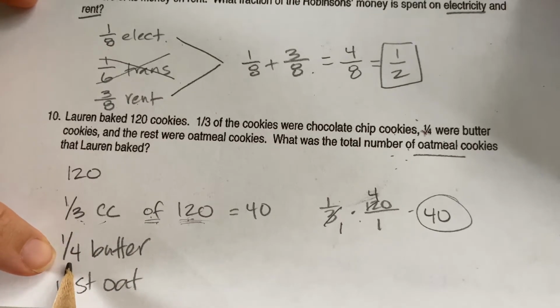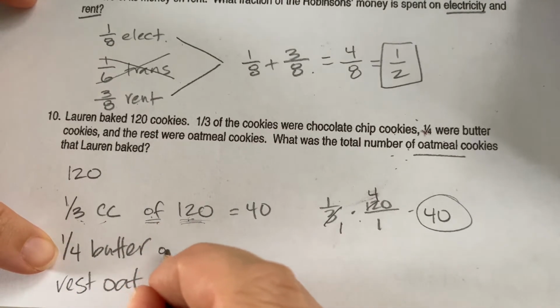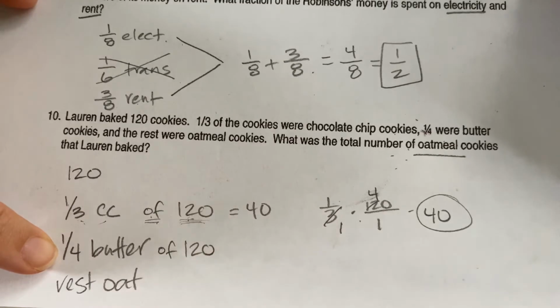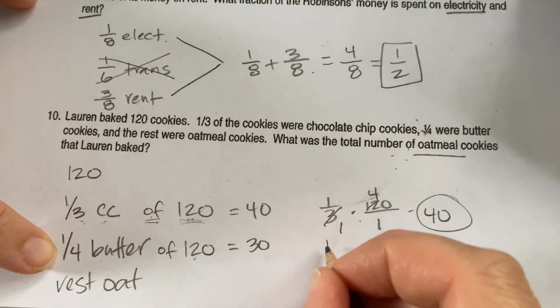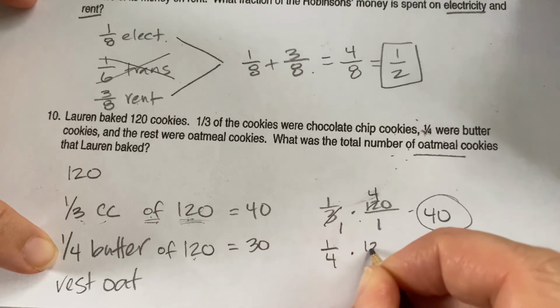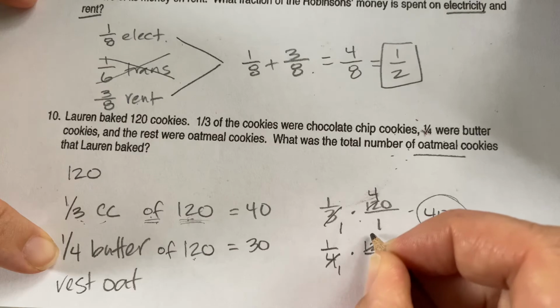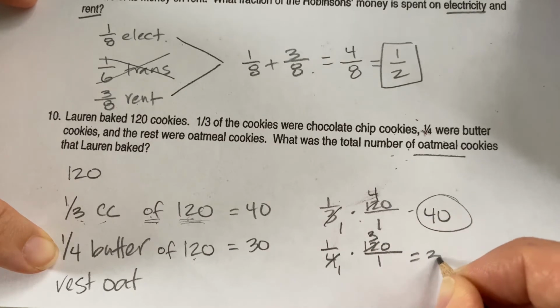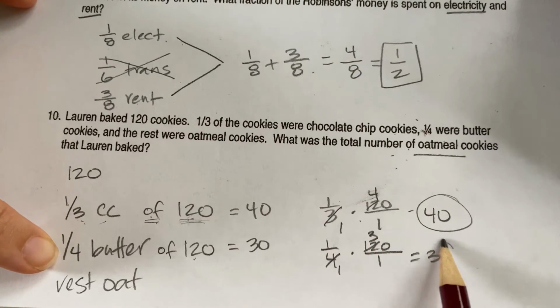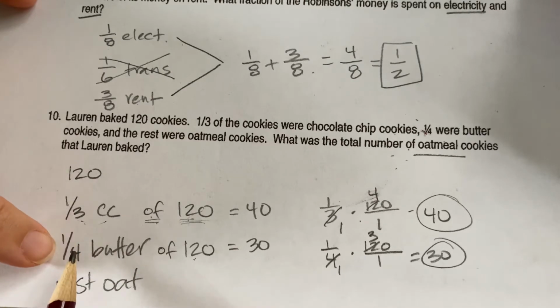Same scenario works here. If you had to do 1/4 of something, so 1/4 of 120, you would simply divide this number by 4, which would be 30. And it works out the same way. You could also do 1/4 times 120, divide that by 4, you would also get 30. So either way, you're going to get the same answer, but that's a nice easy trick.